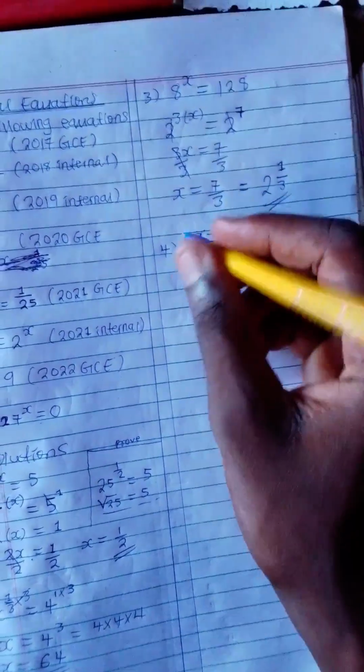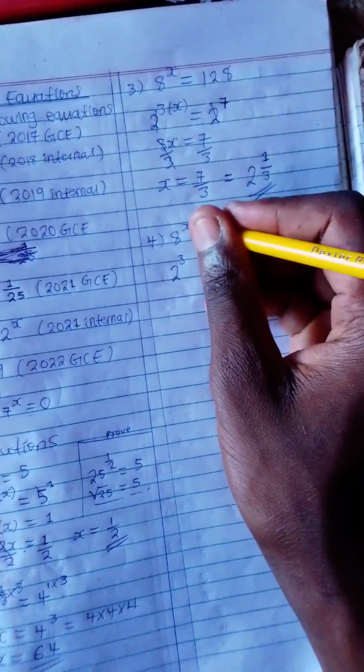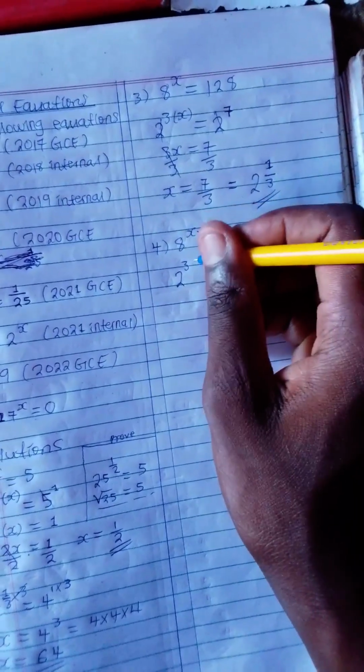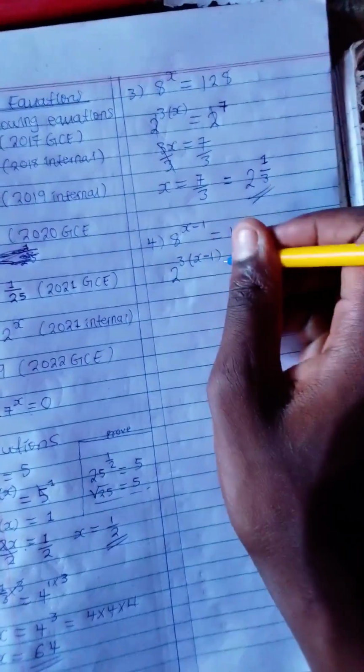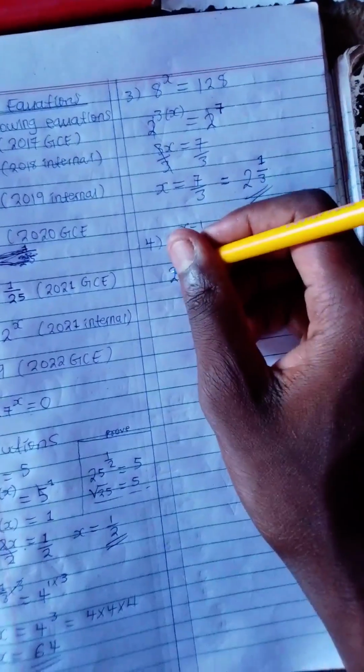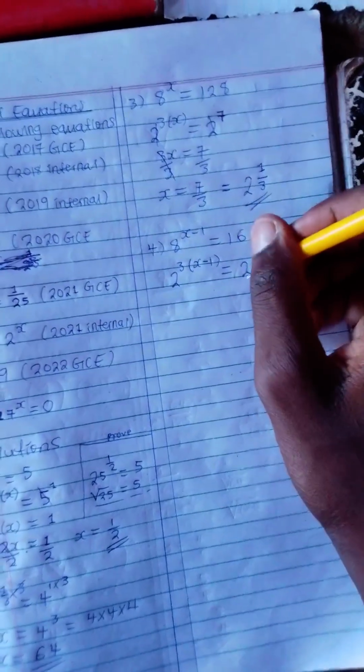For 2 to give us 8, it should be raised to the power 3. And then this one, x minus 1, is already there, so bring it, but put it in brackets now. So x minus 1 is equal to this side. You can also use 2, since you have used 2 there, and you want the bases to be the same.